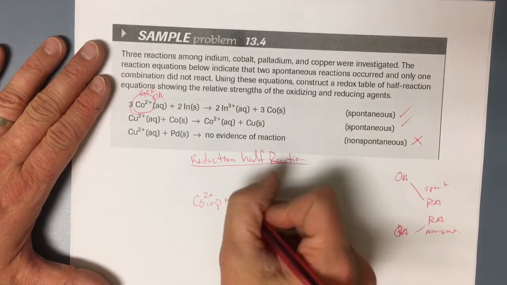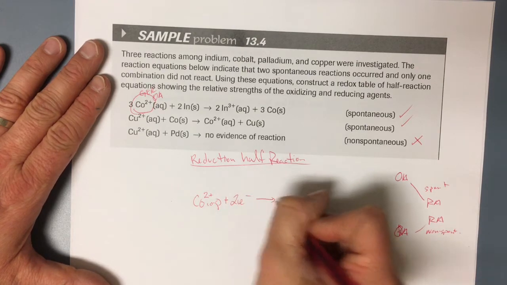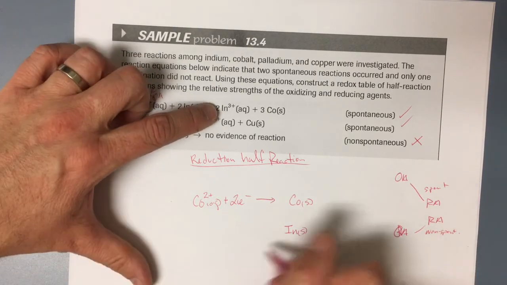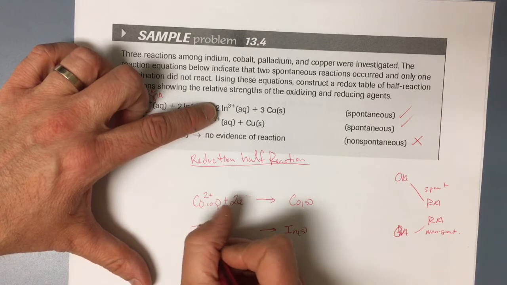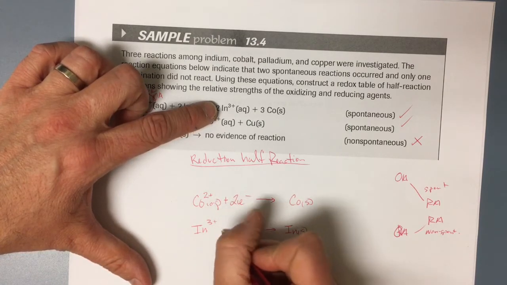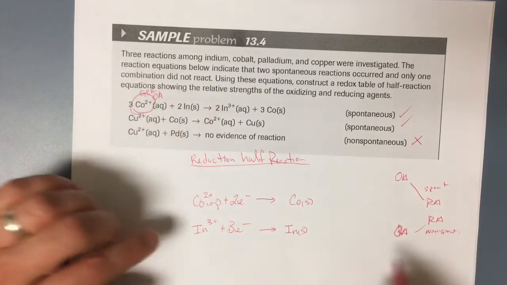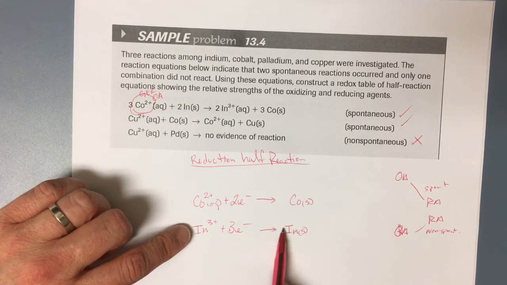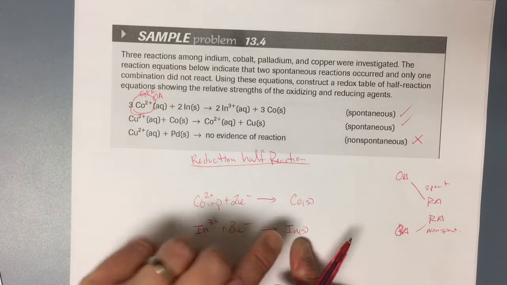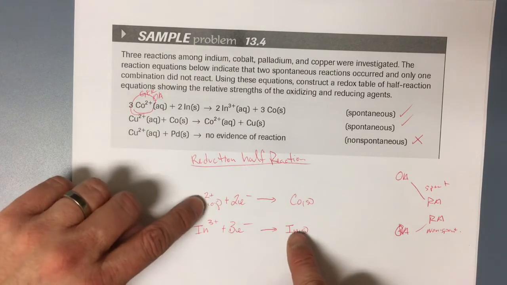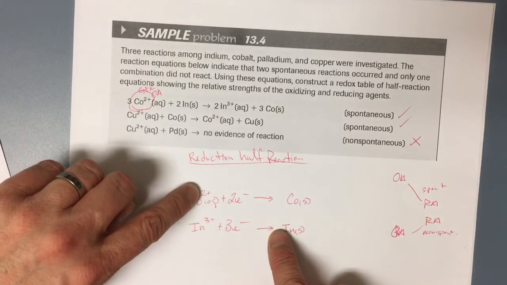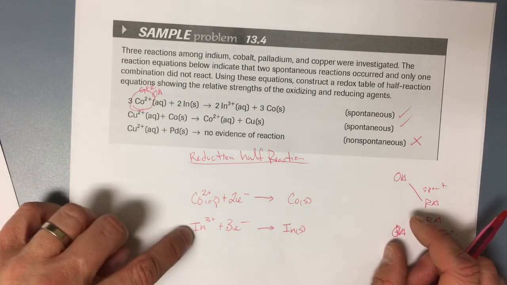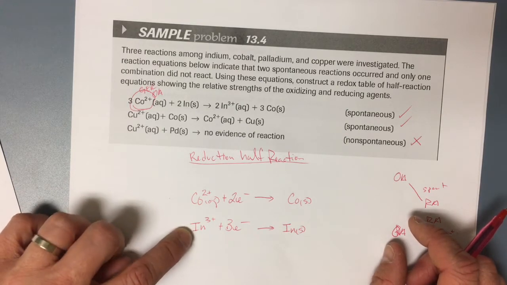Once I know where they belong, I want to complete my half reactions. So cobalt 2 becomes cobalt solid. But indium is becoming indium 3. So this is becoming this, but the electrons go on this side. But if I'm writing this half reaction as a reduction, the indium is still the reducing agent, so I have to write it over here. So I've found that these two things are spontaneous, and then I complete the half reactions written as reductions. Cobalt 2 is a stronger oxidizing agent than indium 3.